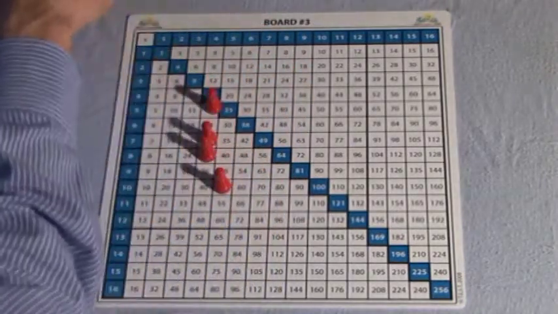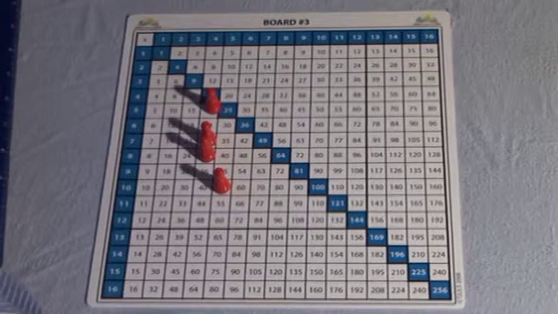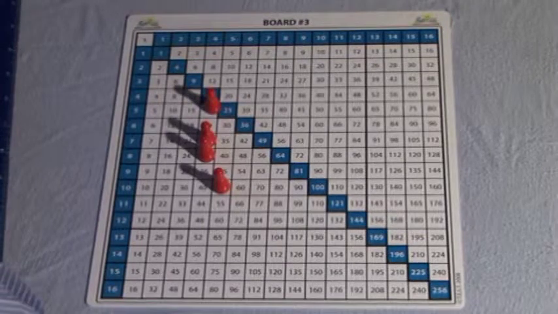So they can now remove the red pawn, 16, from that space, and now they have 4 remaining pawns. And you'll continue through all 35, or up to 35, to determine which student can remove all 5 pawns the fastest.